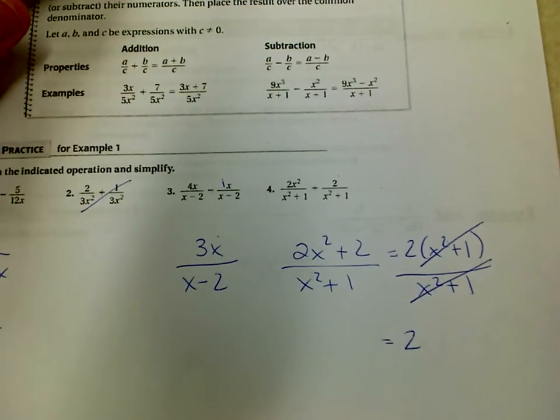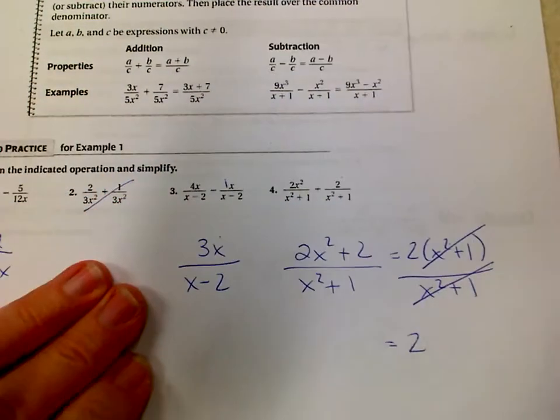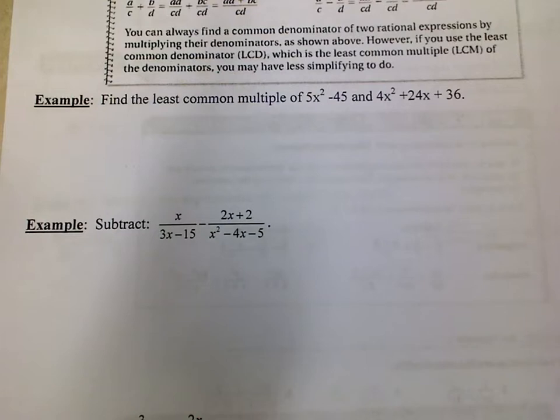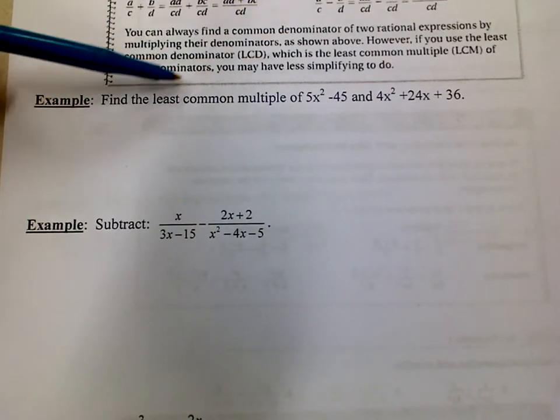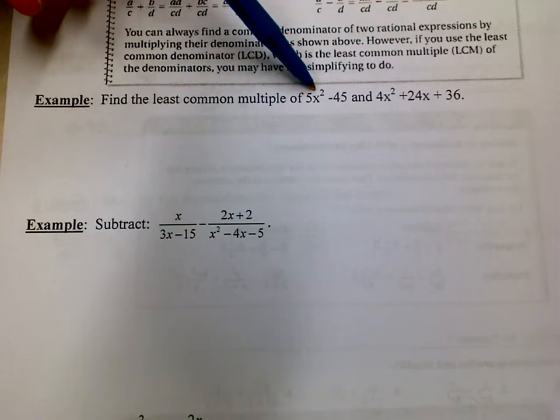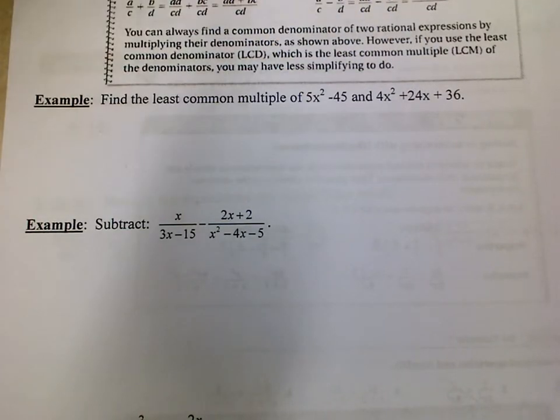Now the problem comes in is when those denominators are not the same. Just like with numerical fractions, we have to find a common denominator. And so what we did today is we didn't actually do any addition or subtraction. We just looked at how can we find what is called the least common multiple, because the least common multiple is going to be what we use as our least common denominator. Okay? If we look at this problem, it says find the least common multiple of 5x squared minus 45 and 4x squared plus 24x plus 36.